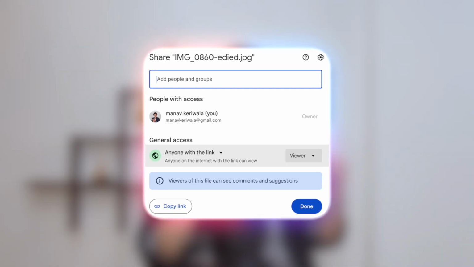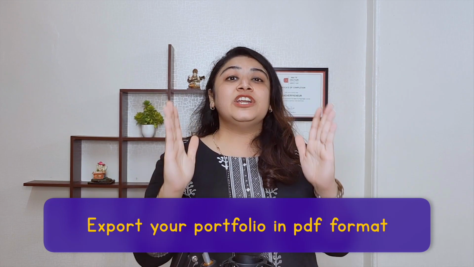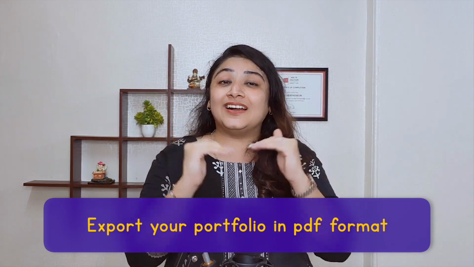Lastly, always remember to export your digital portfolio either in the Google Drive to view only setting or in the view only setting in Canva as well. Make sure that if you're sharing it as a document, nobody can make any changes in your portfolio. It should be in a PDF format at least, so that people can only view it, read it, but cannot change it on their own.